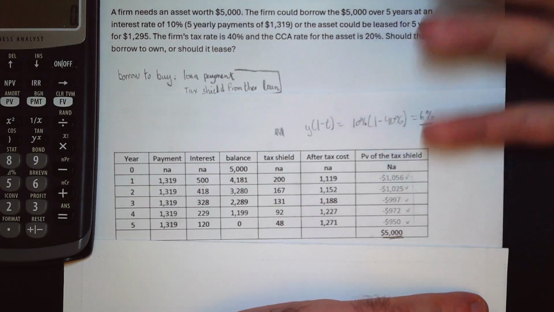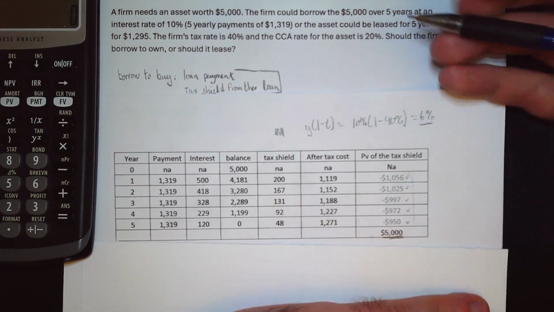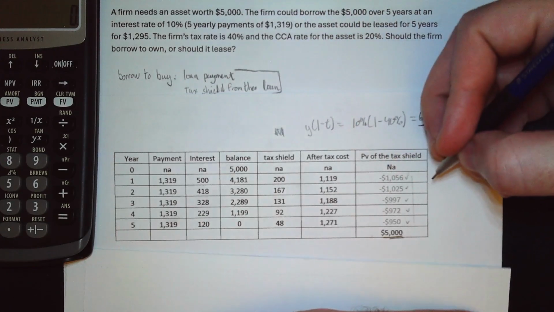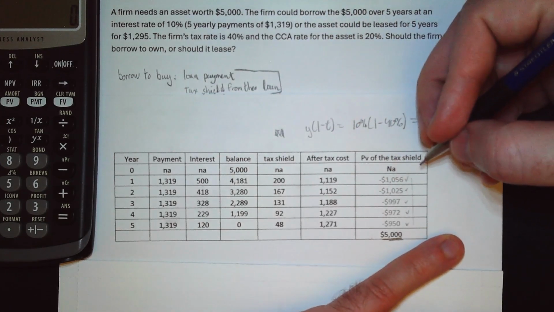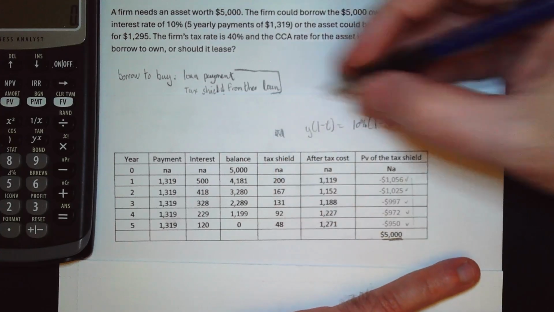Okay, so this was a pretty long introduction, a pretty long way of talking about this. I wanted you to just see it once. I don't expect you to ever redo this for me in any exam ever.